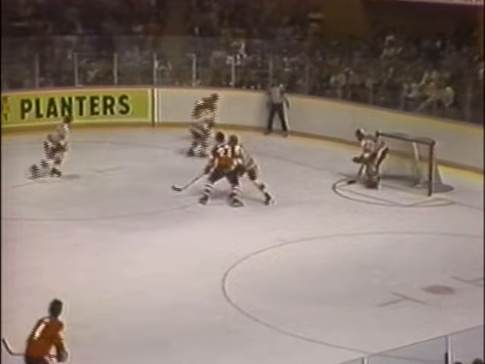McDonald into Steve Shutt. Back to Orr. Orr inside the line. Backhands it off the boards. In front, Sittler to Shutt. Oh, on the short side, Tretiak stopped him. The Soviets under pressure here.